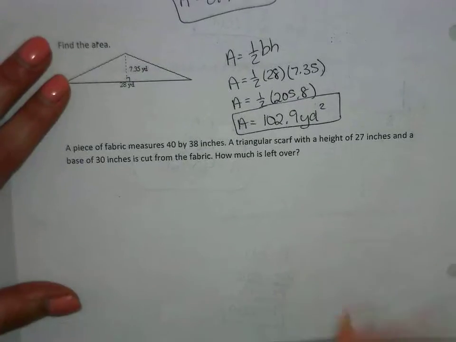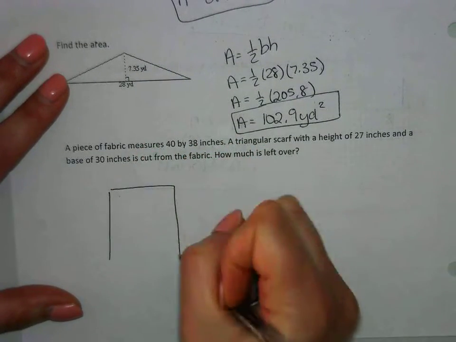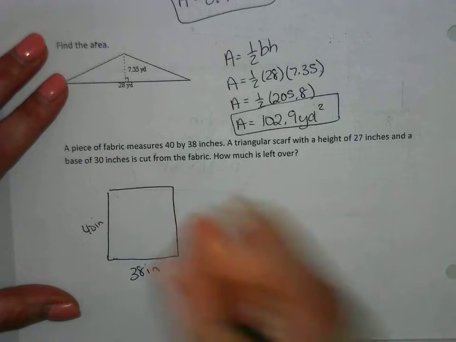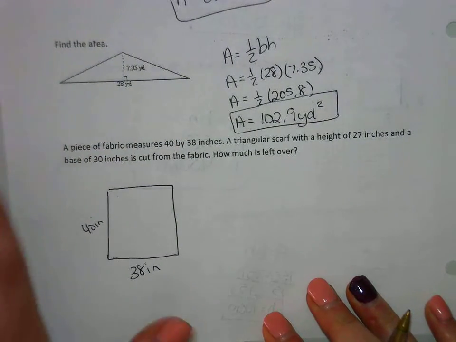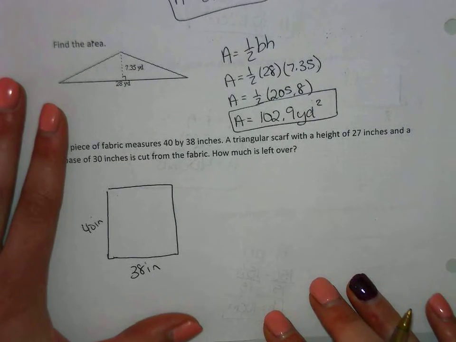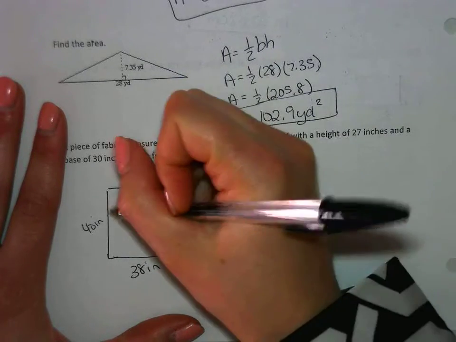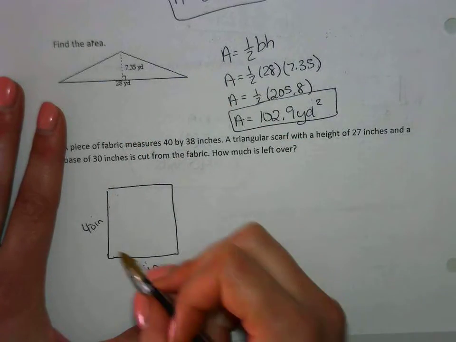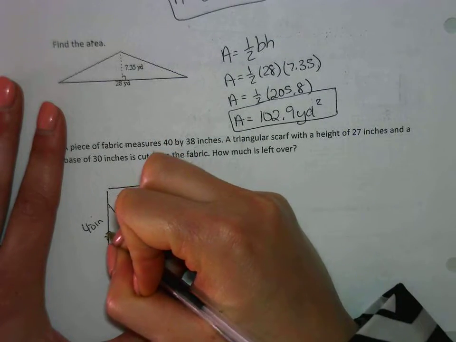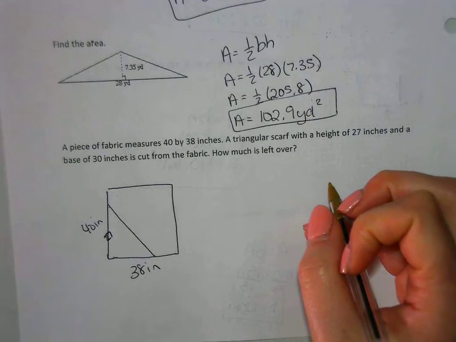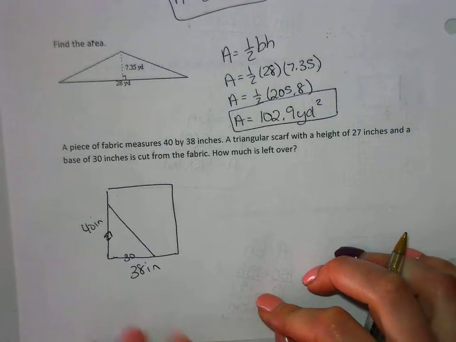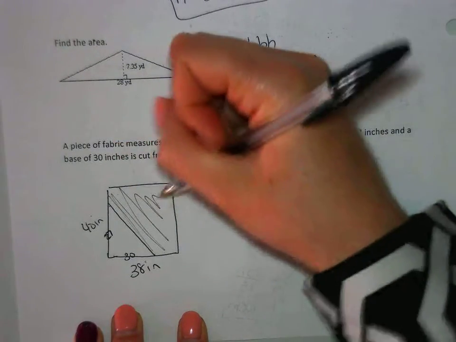A piece of fabric measures 40 inches by 38 inches. A triangular scarf with a height of 27 inches and a base of 30 inches is cut from the fabric. So if we cut out our scarf, it's a triangle. It has a height of 27 and a base of 30 inches. We want to know how much fabric is left over, so we want to find the area of this section.